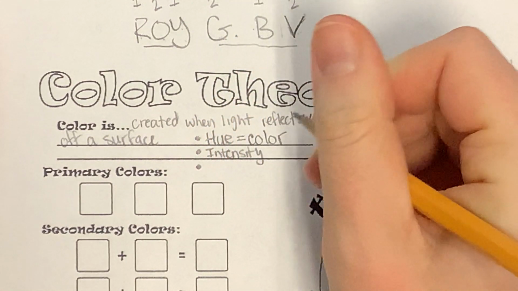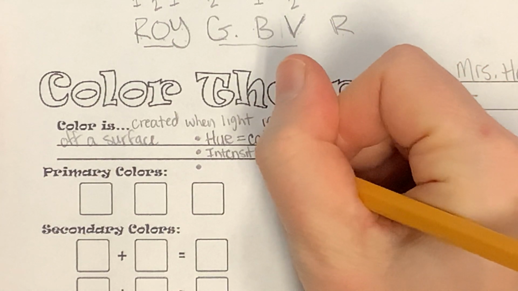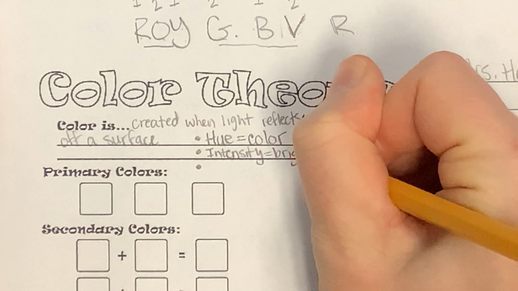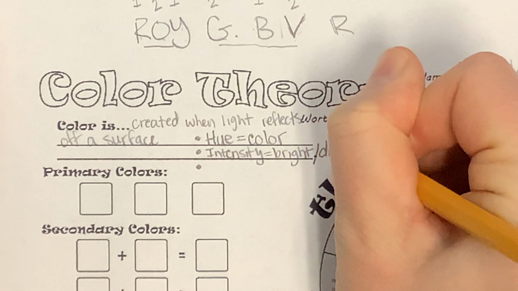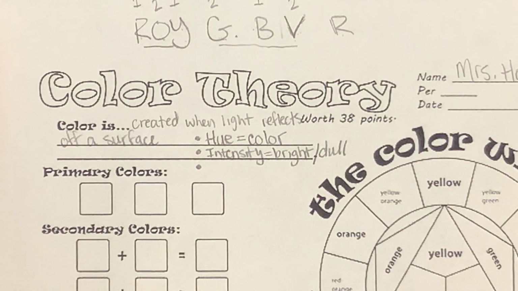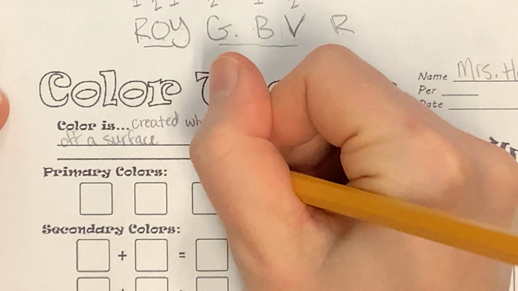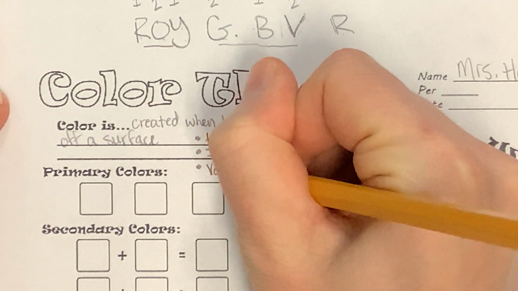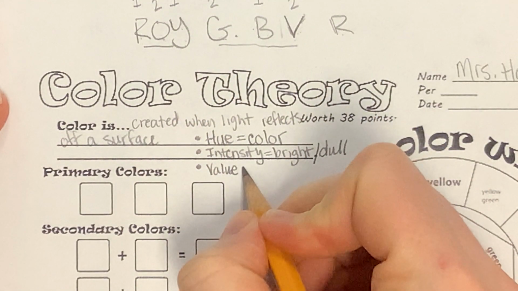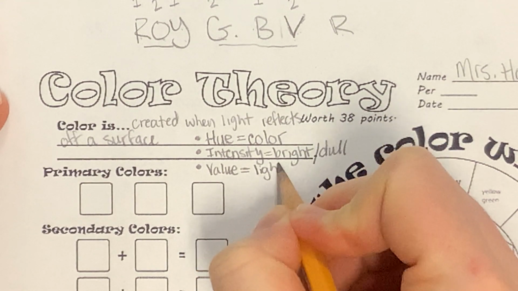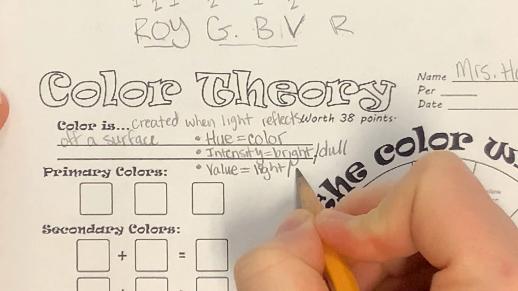And intensity talks about how bright or dull the color is. So I'm going to write equals, and I'm going to write bright / dull. If I say, wow, that color is really intense, I'm talking about how bright or dull it is. And then we have the last one, which is value. Value we know from our elements and principles. It's an element, and it talks about how light or dark a color is. So I'm going to write light / dark.